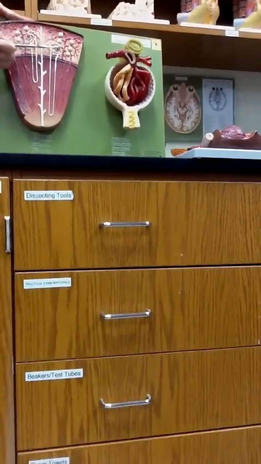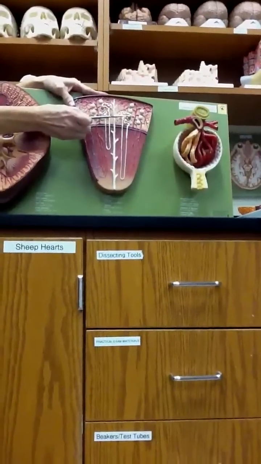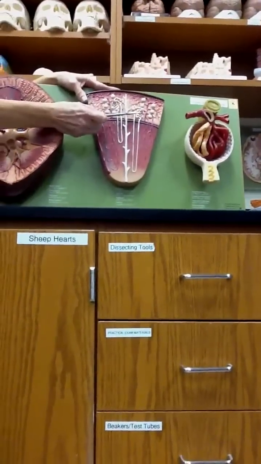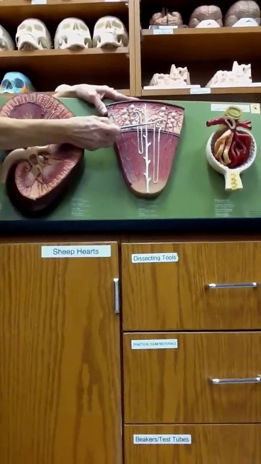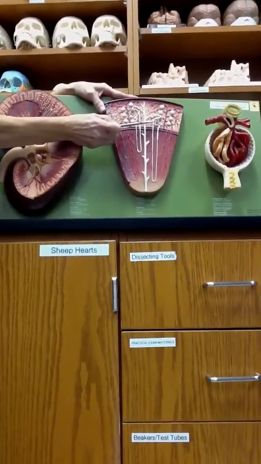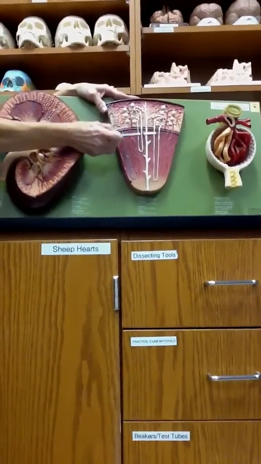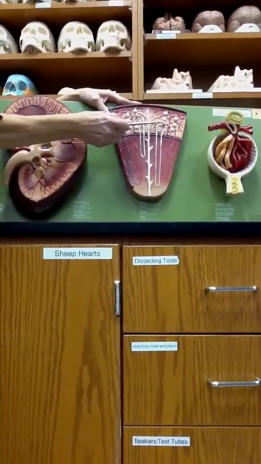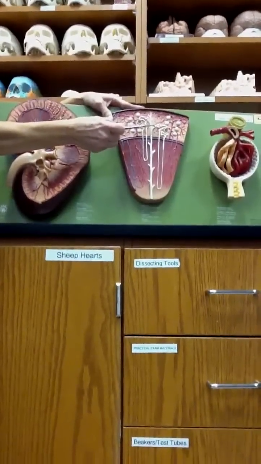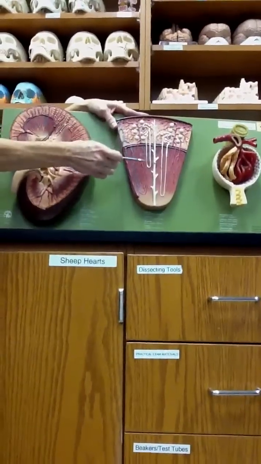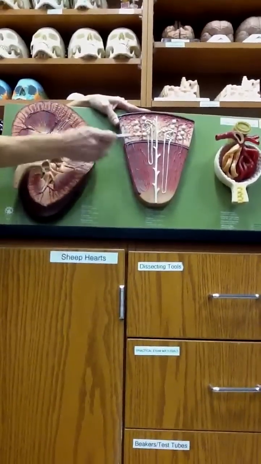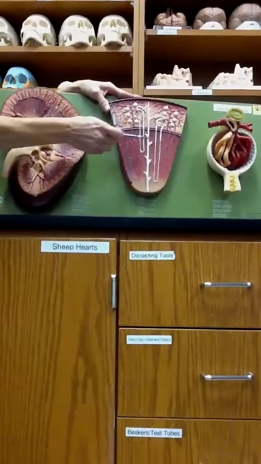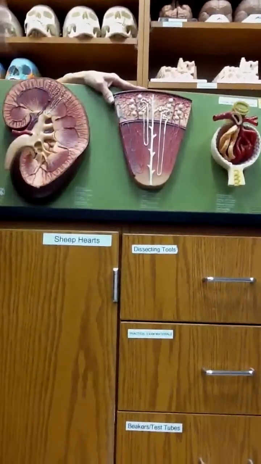Identify, let's follow this one now. See the little ball? This is how you're going to do it on the practical. You just follow it right here. What would this be? The proximal convoluted tubule. And then this right here would be the loop of Henle. And what would this be? The distal convoluted tubule. And this straight right here? Collecting duct. Notice how you have many that go into the one collecting duct.